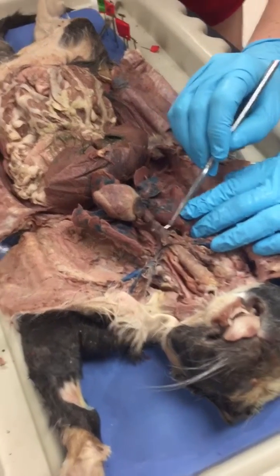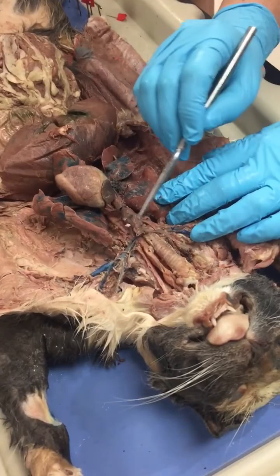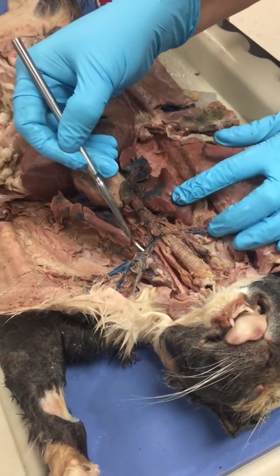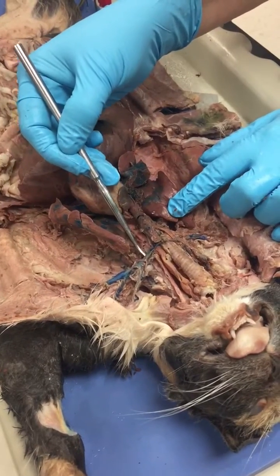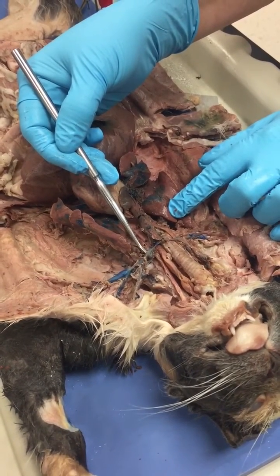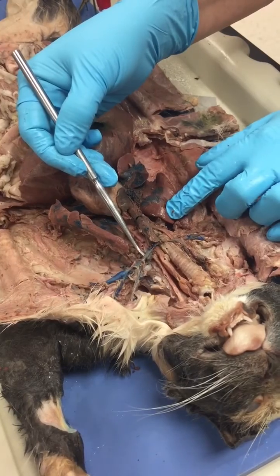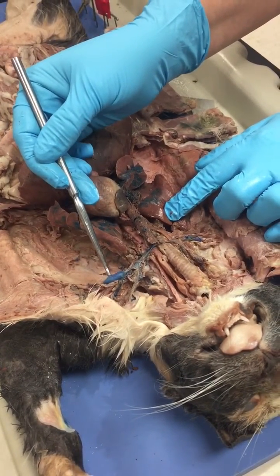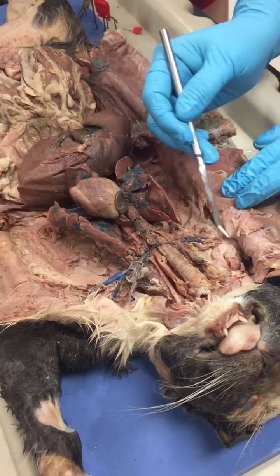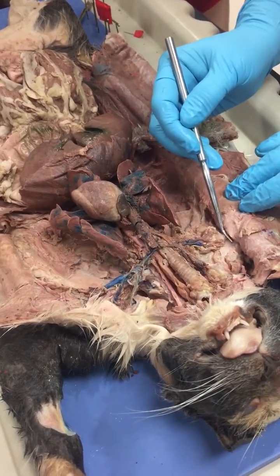In this big vein, two veins come in on either side. There are your brachiocephalic veins. Coming into the brachiocephalic vein is your subclavian vein. The subclavian vein on this side has been cut.